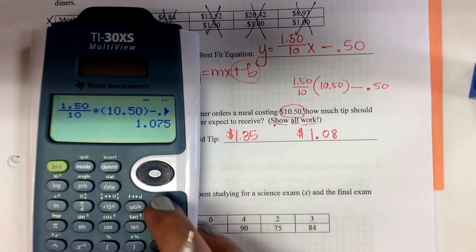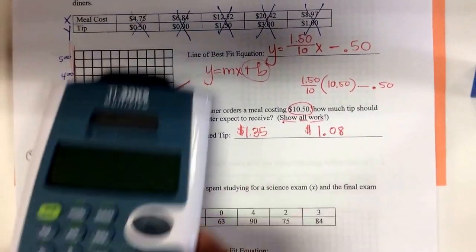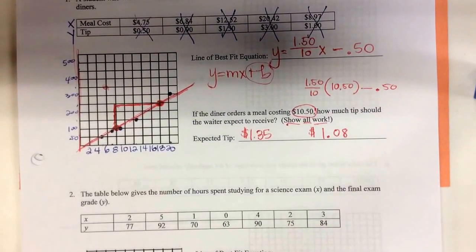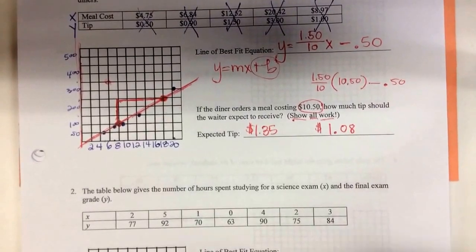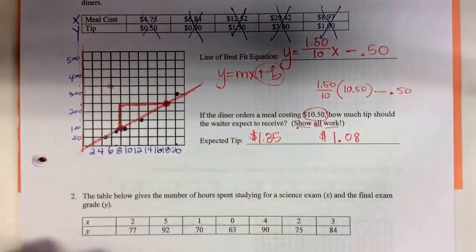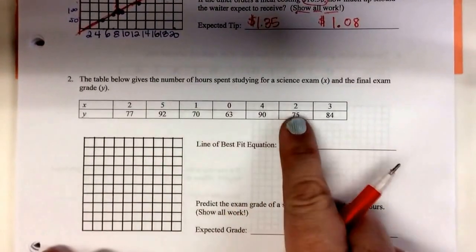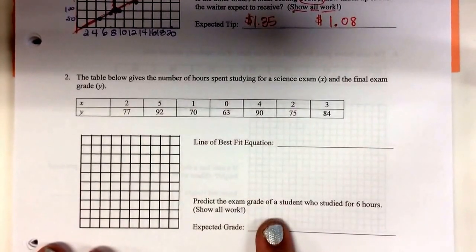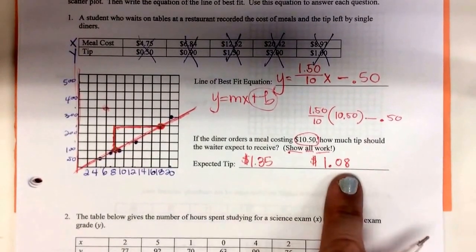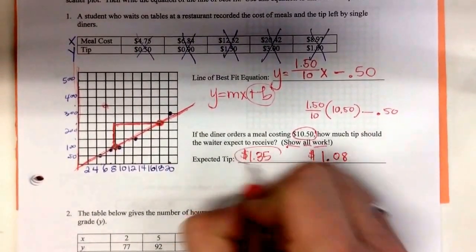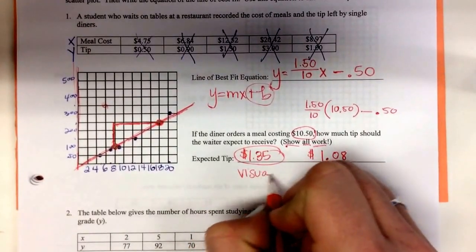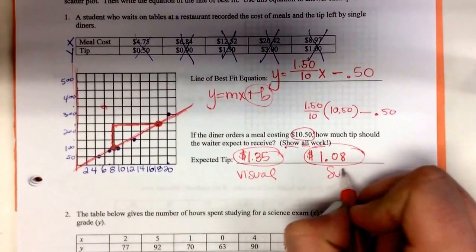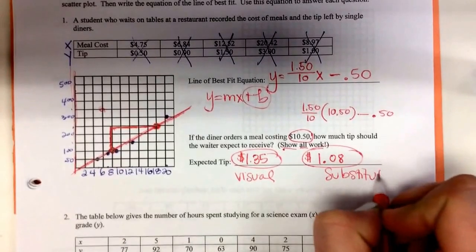It's an estimate, right? So everybody's answers are going to be a little bit different. You're doing the same thing. You're plotting, writing the equation, finding an expected answer. Remember, there are 2 ways to do it. You can visually look at it, or you can substitute.